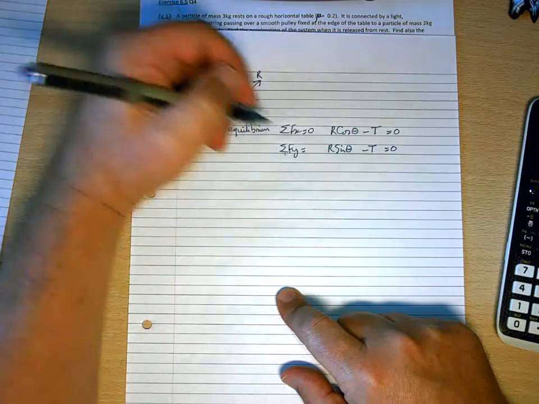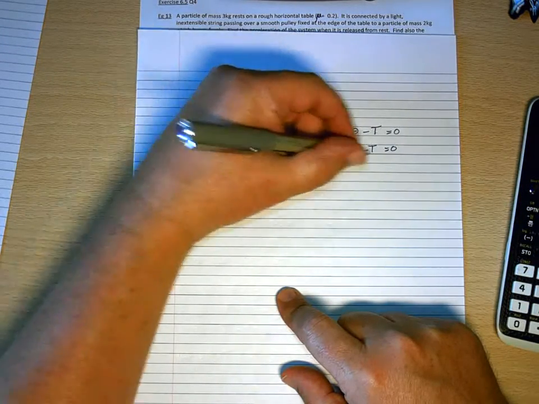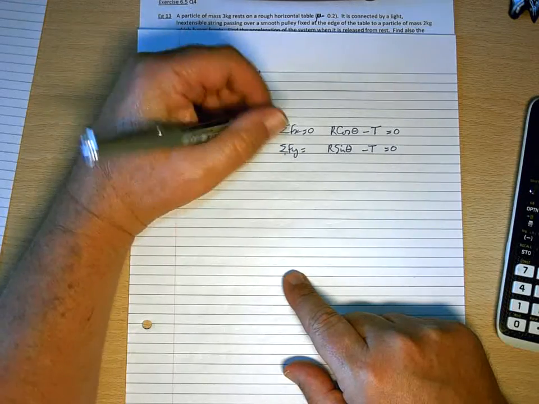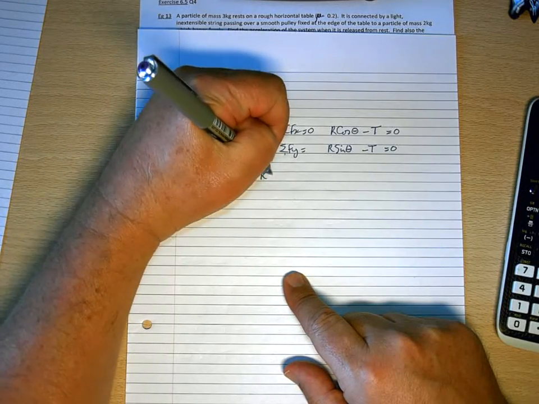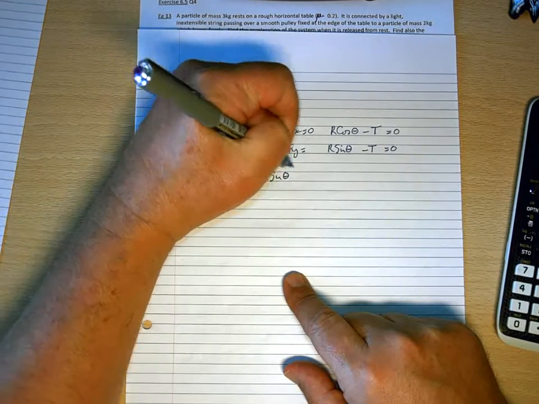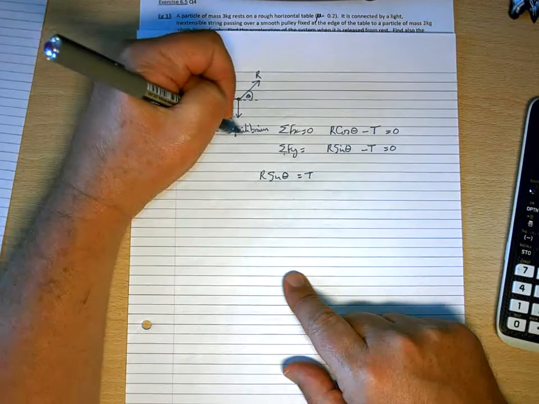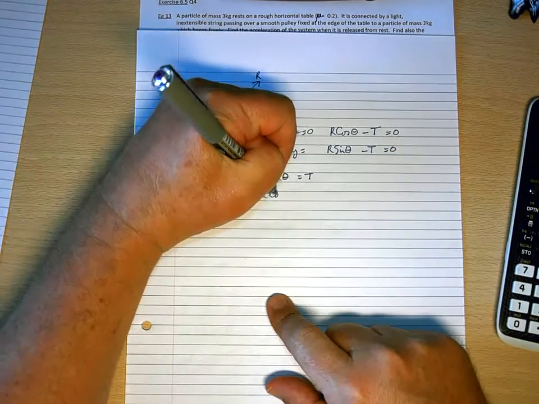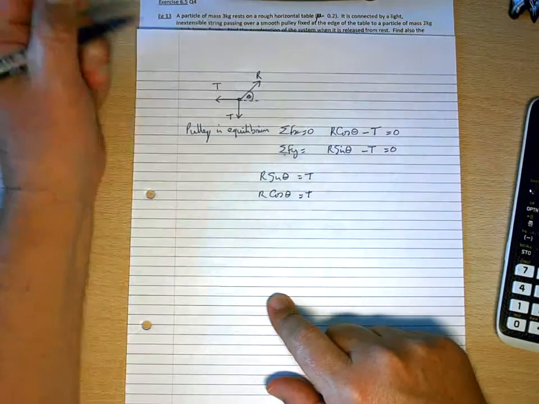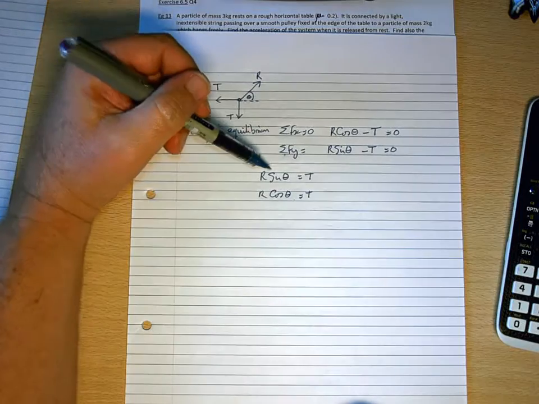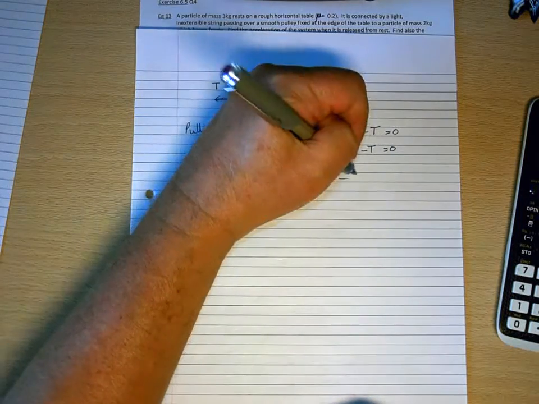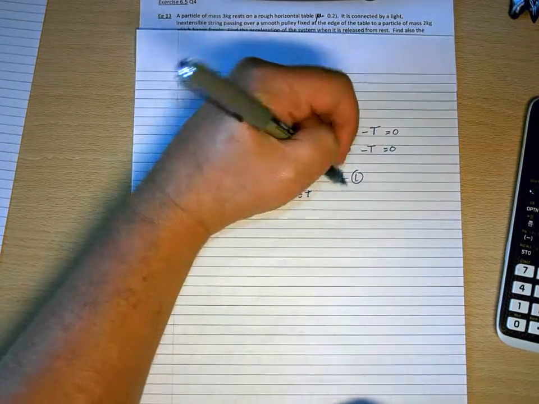I can rearrange these: R sine theta equals T, and R cos theta equals T. I've written them with the sine first because of a cunning plan.